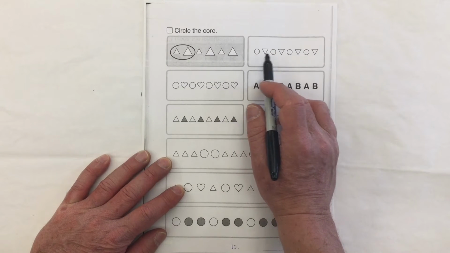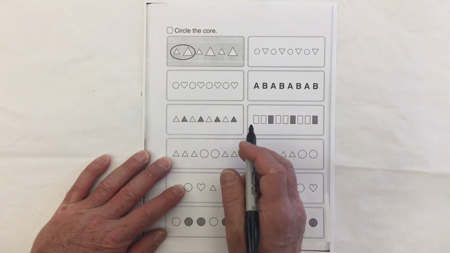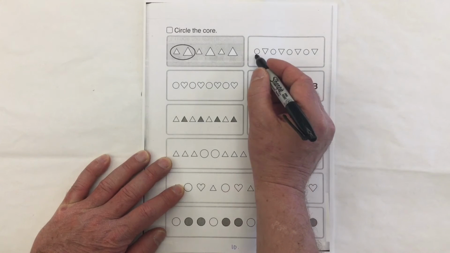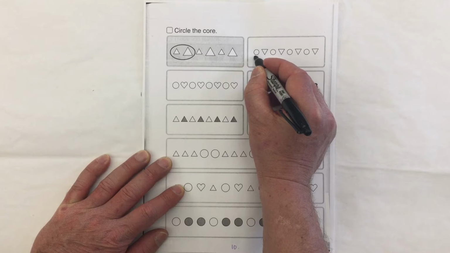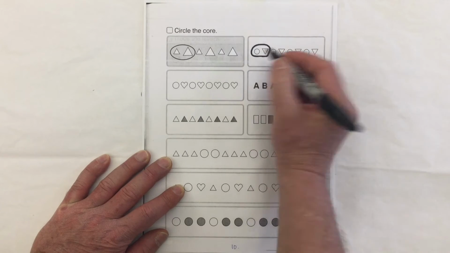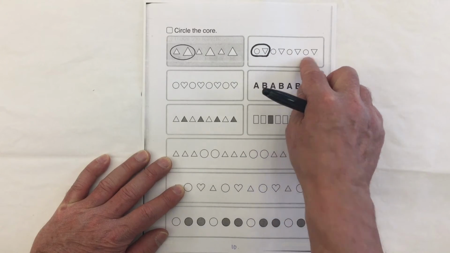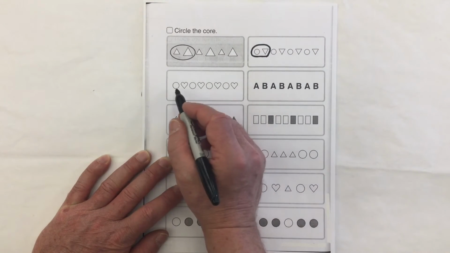Circle, triangle, circle, triangle, circle, triangle, circle, triangle. We can see what the pattern is. The core is the first time we see the pattern. Circle, triangle. This is the core because this just gets repeated and repeated and repeated. Let's take a look at the next one.